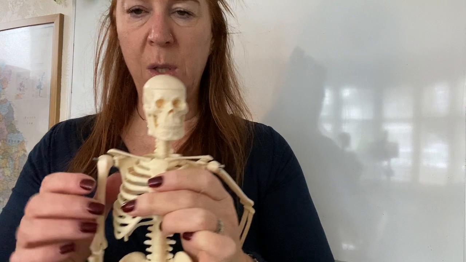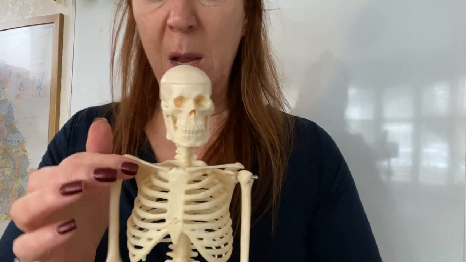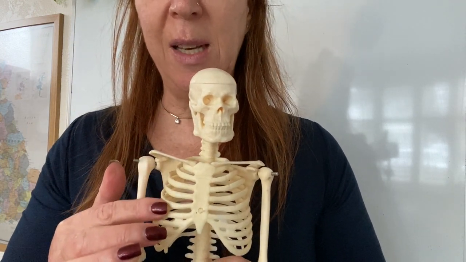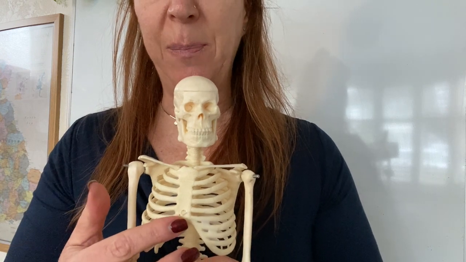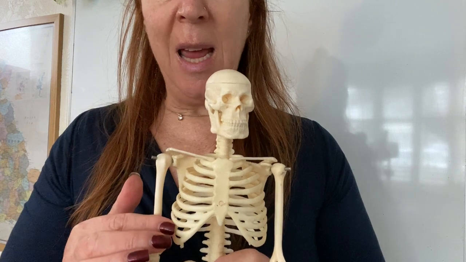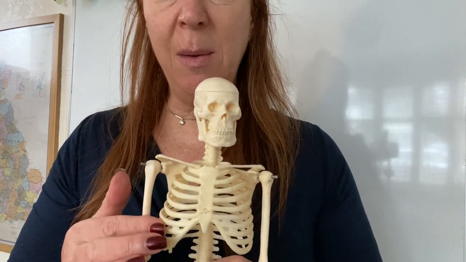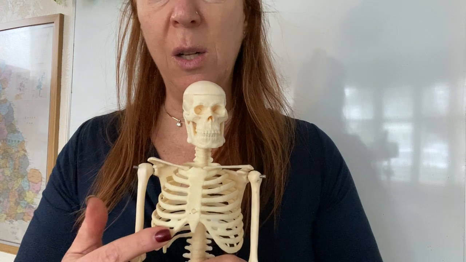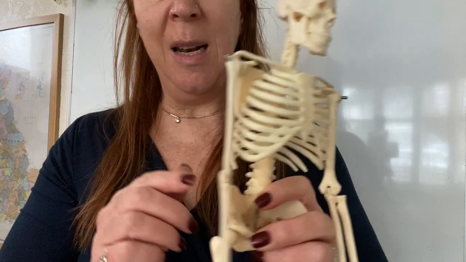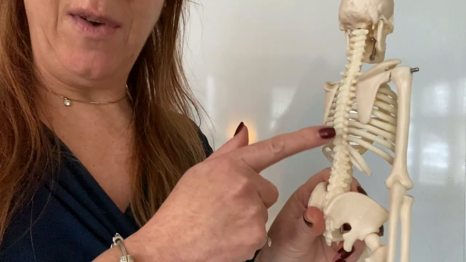Okay, I'm going to go on to the rib cage. We've got 12 pairs of ribs bilaterally. Rib 1 starts right up here under the clavicle. We've got 7 true ribs, so 1, 2, 3, 4, 5, 6, 7. These all attach to the sternum. 8, 9, and 10 attach to the sternum, but they also attach with this costal cartilage. They have cartilage that attaches. And then 11 and 12 are floating.